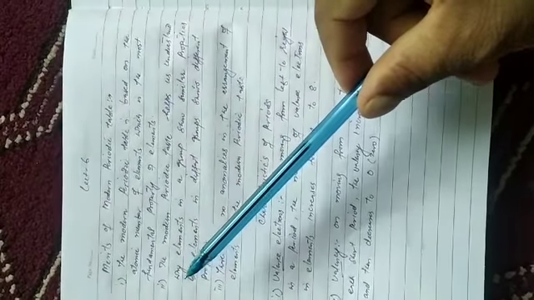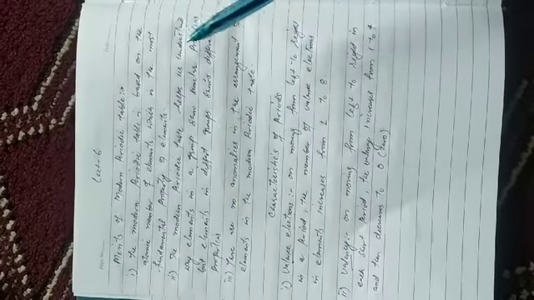Second is the modern periodic table helps us understand why elements in a group show similar properties, but elements in different groups show different properties. Because we already know that when the elements are arranged in the form of groups and periods, they are observed in the same group. What happens?